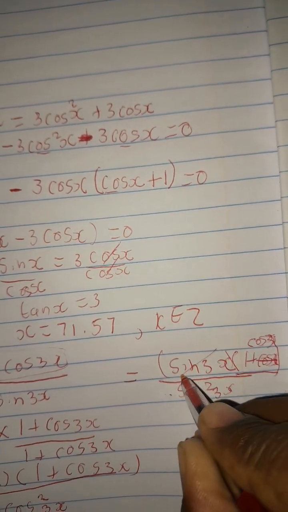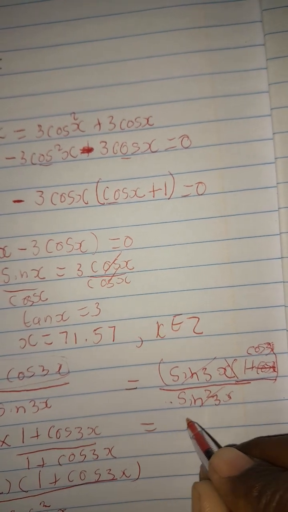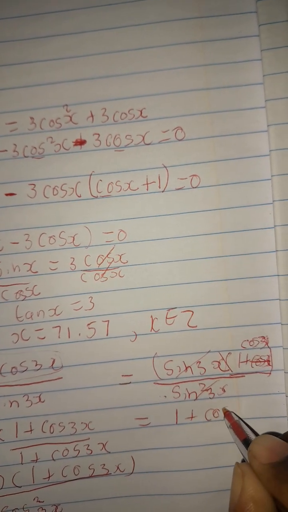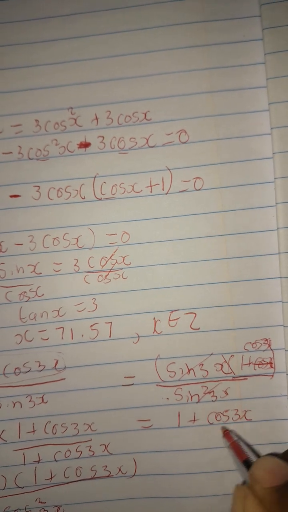So in other words, this and this, they cancel. We are only left now with 1 plus cos 3x, which is this.